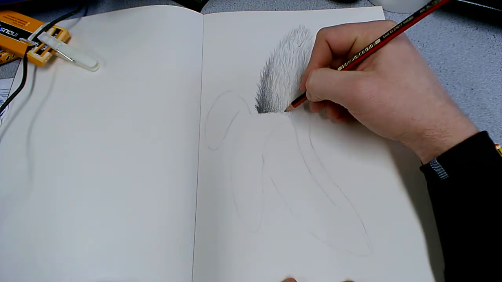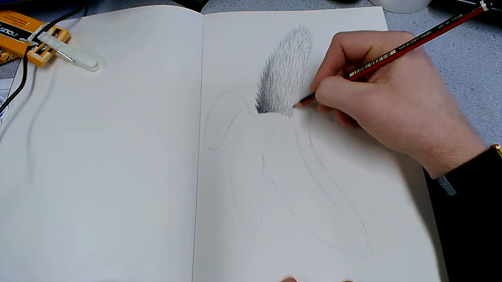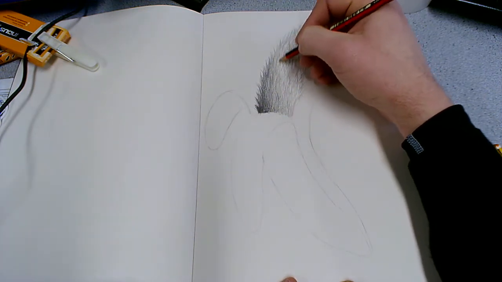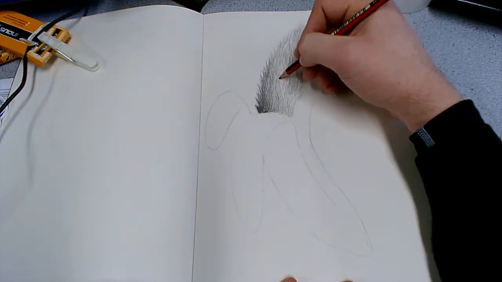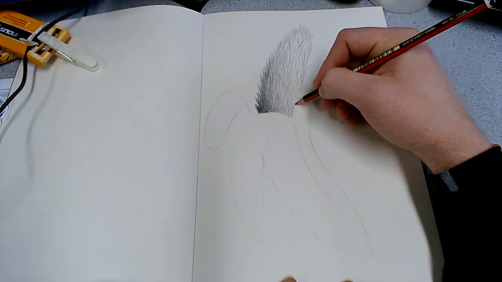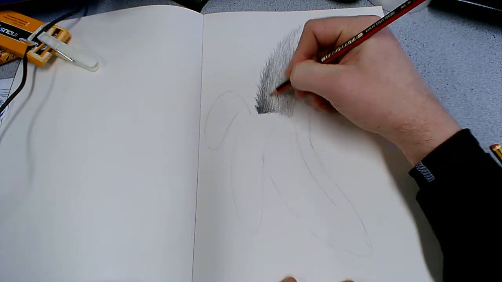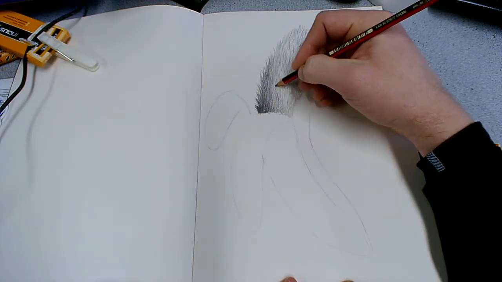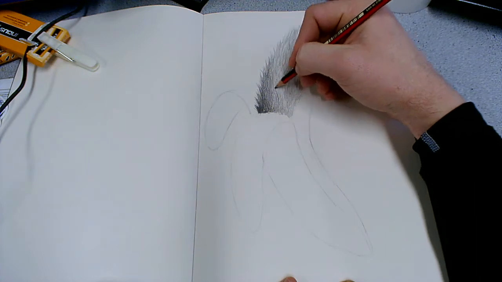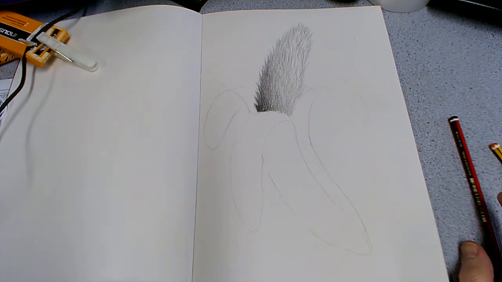Okay, so notice how now I'm just doing it really soft. The beautiful thing about a 4B pencil as well is it just darkens everything really quickly. So you can see that if I go over something really soft, it changes the depth of it, and then if I keep going, it just makes it ever so slightly darker. Okay? See that? Cool.